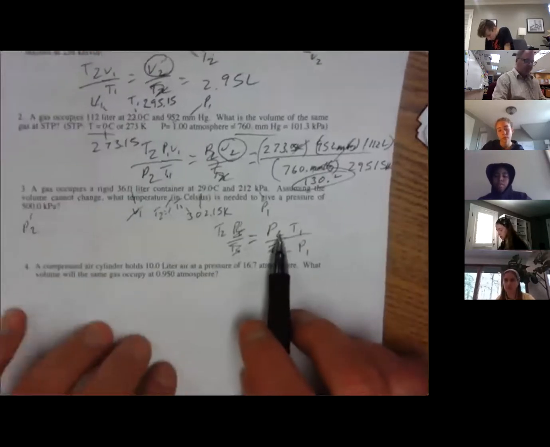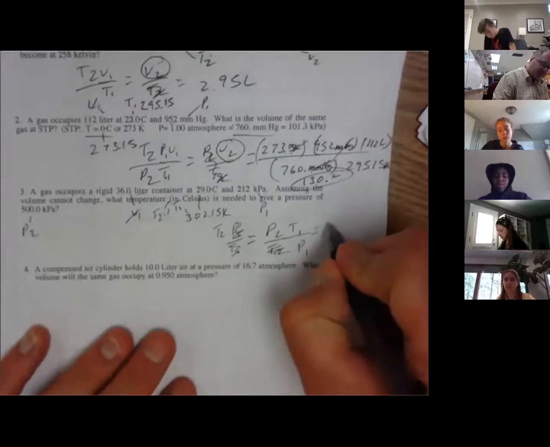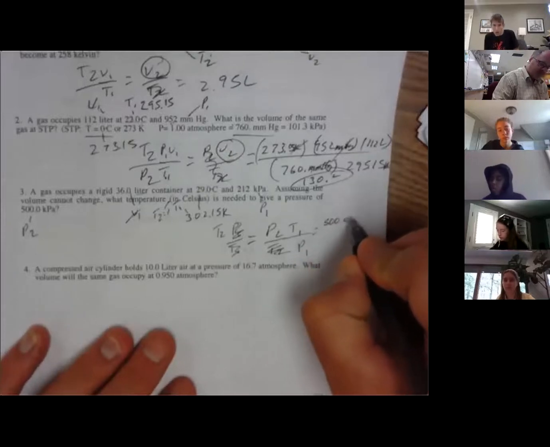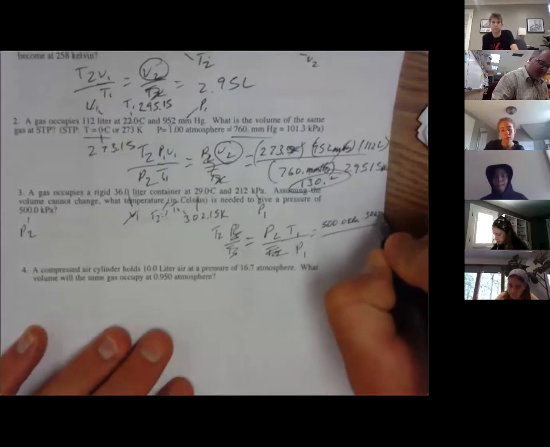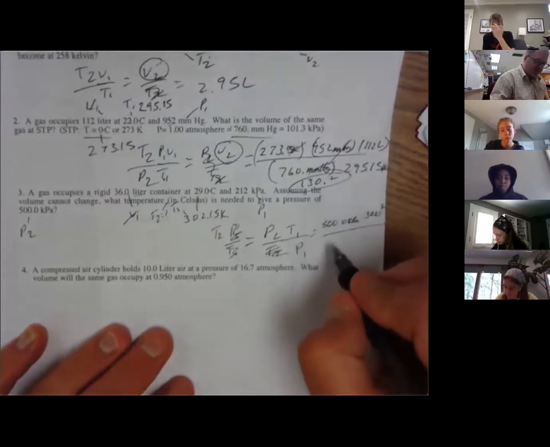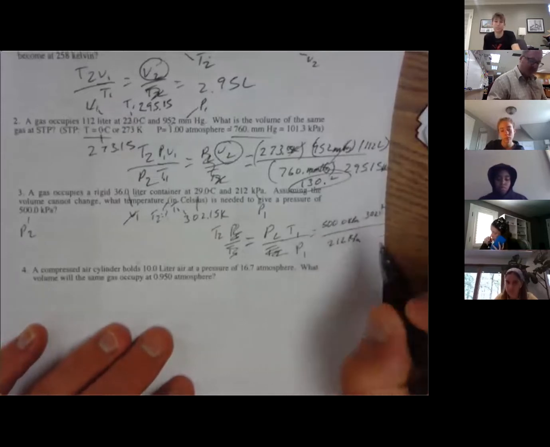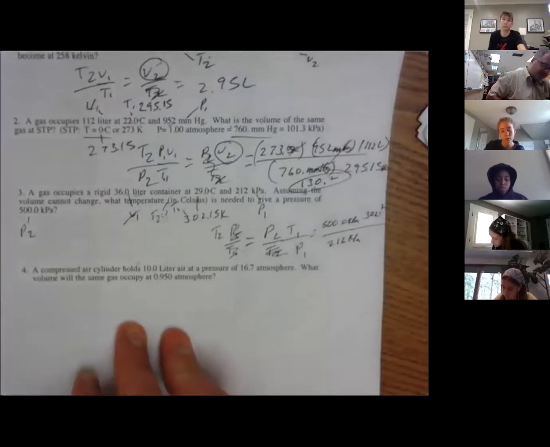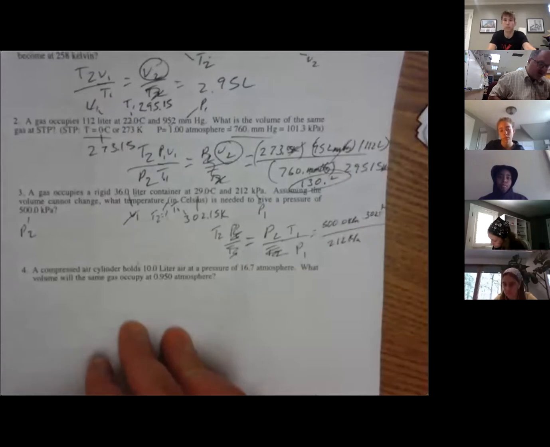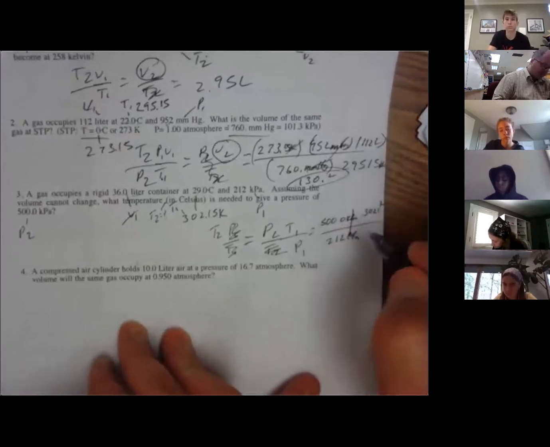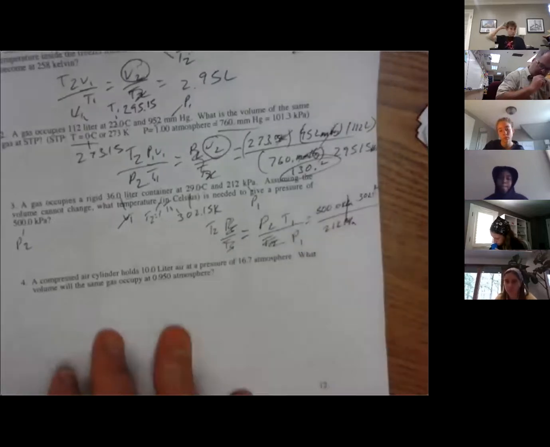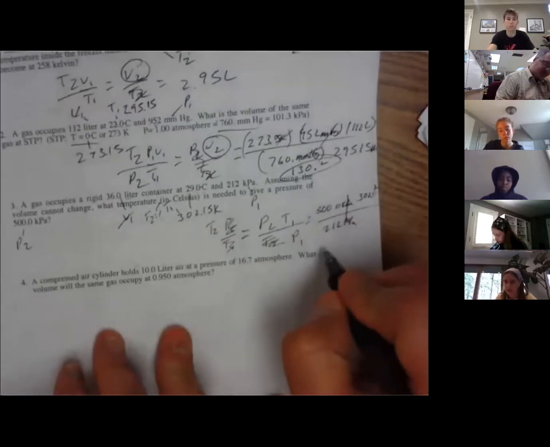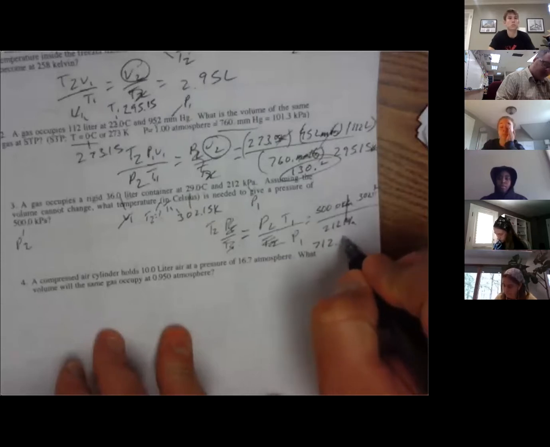So now we take this 500 kilopascal times 302.15 Kelvin divided by 212 kilopascal. 500 times 302.15 divided by 212. It's about 712.6179. Kilopascal cancel out, and we get 712.6.